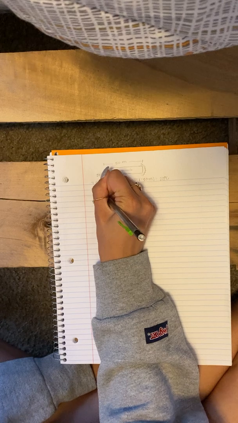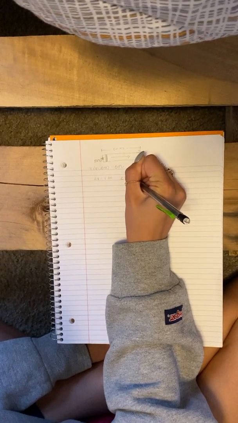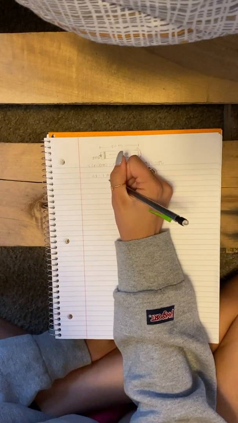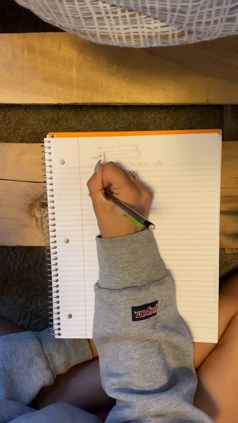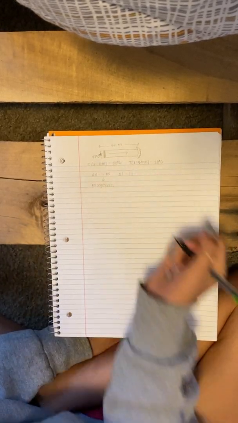And so our change in x is going to be 1 meter. Our change in time is going to be 1 second. This is important because our change in position when we graph is 1 meter. So that means we're going to have 50 different segments of our bar.